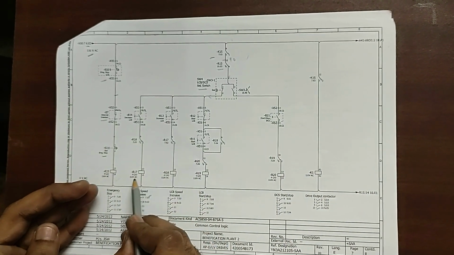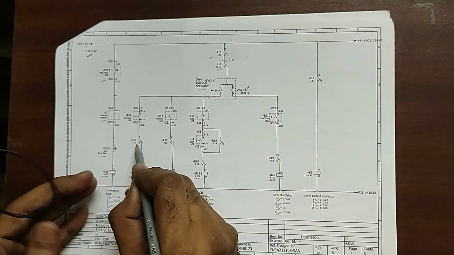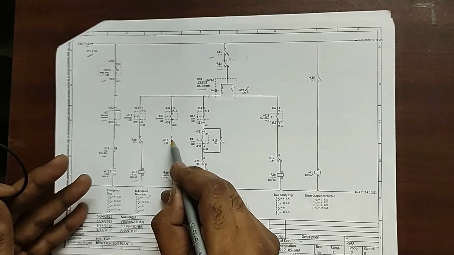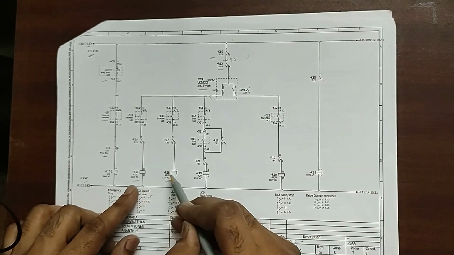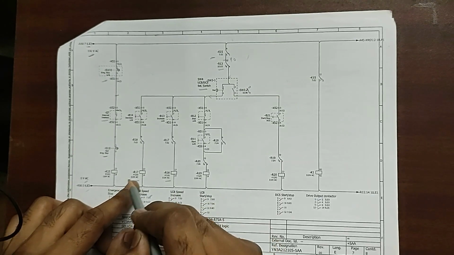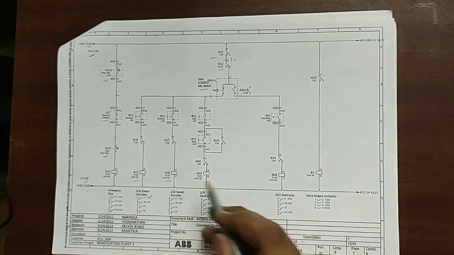Both have the same function, but there is one important piece of information here. You can see R18 is connected here, and one of the terminals of R17 is taken here, so that both cannot work together. This is called interlock. Either this will work or this will work. Both cannot work. So that's how interlock is provided.